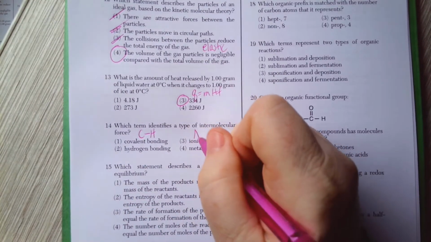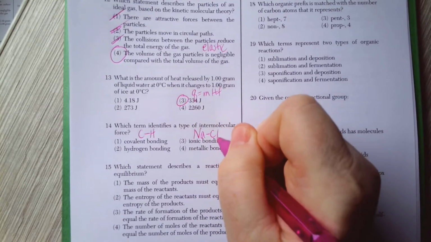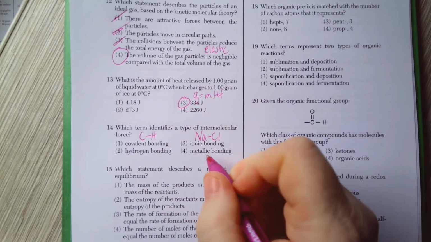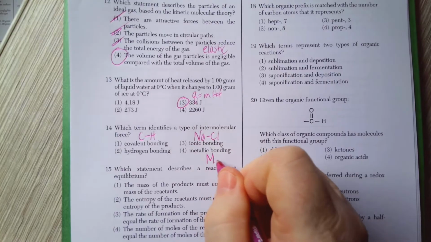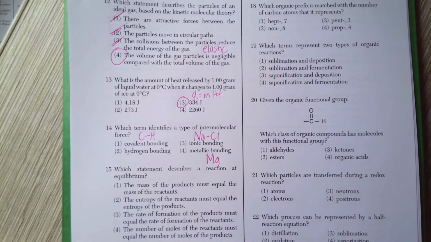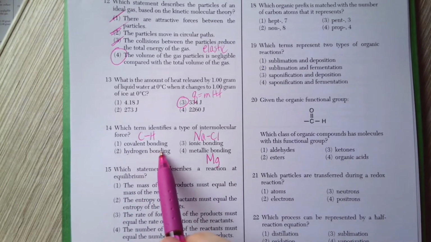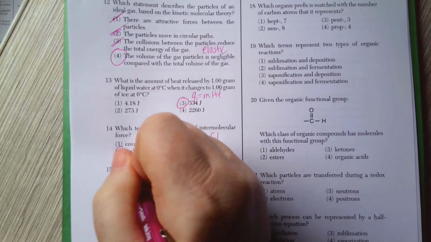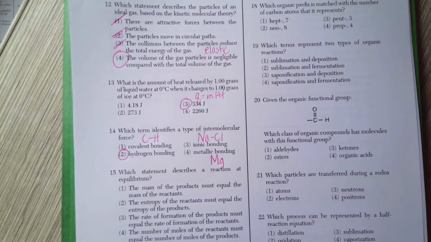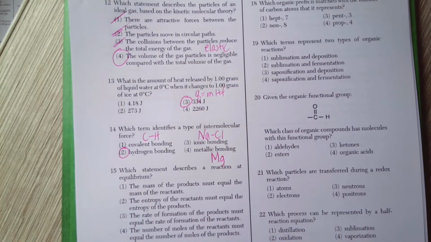Ionic bonding, like between Na and Cl. Metallic bonding, like what happens between a whole bunch of atoms of magnesium. Intermolecular force, hydrogen bonding. That's the strongest intermolecular force. It gives water its incredibly unique properties.